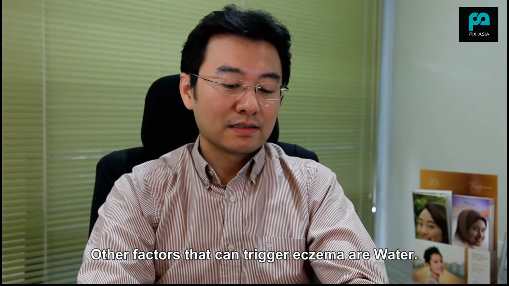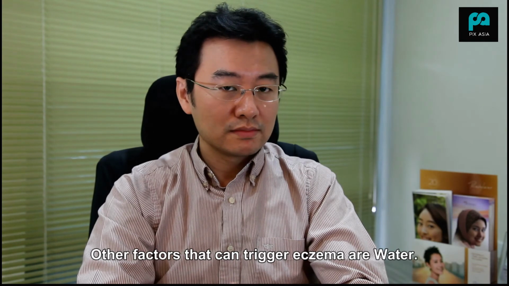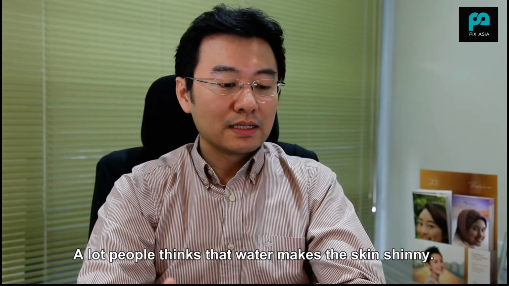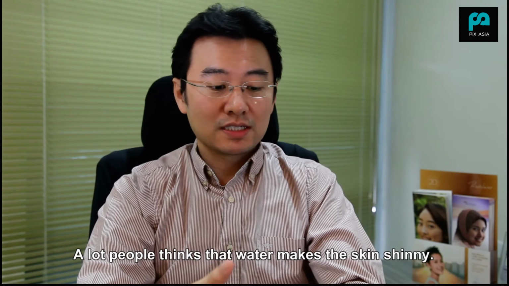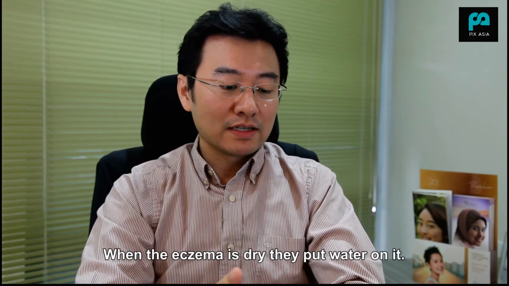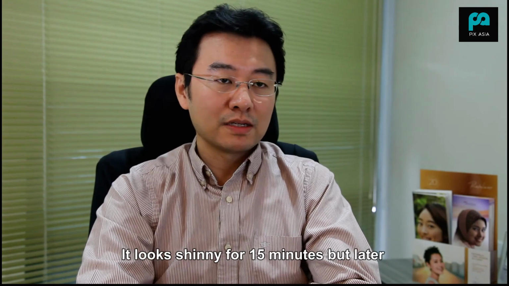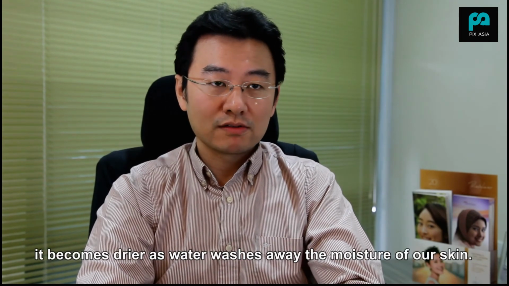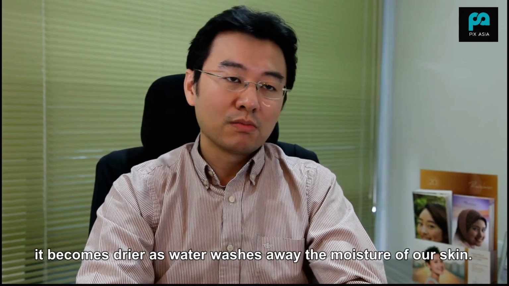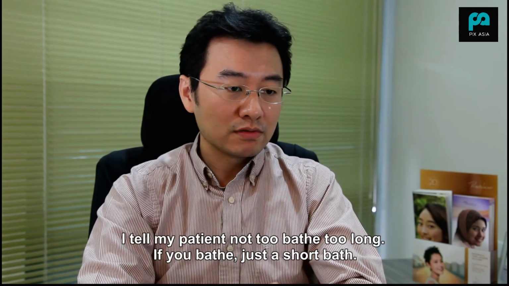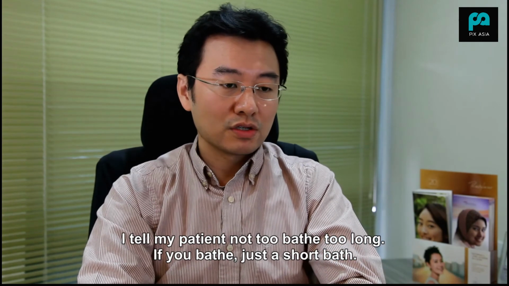And another factor will be water. A lot of people think that water makes the skin shiny, so when they have dry eczema, they'll put water on it. It looks shiny perhaps for 15 minutes, but later on it becomes dry and dry, because water washes away the moisture out of our skin. So I'll tell the patient not to bathe too long. If you bathe, just a short bath.